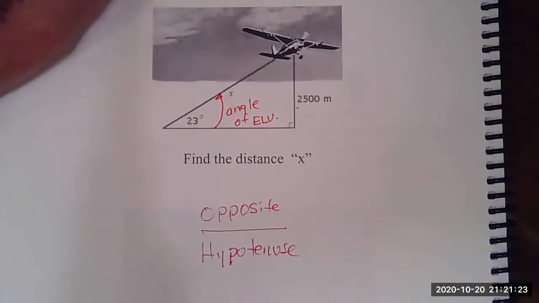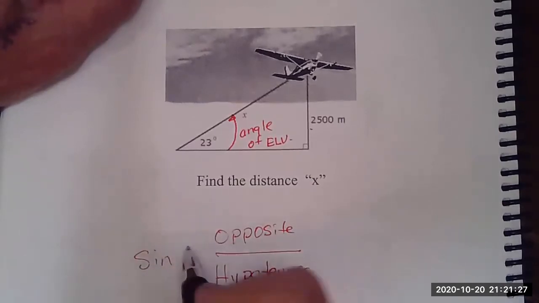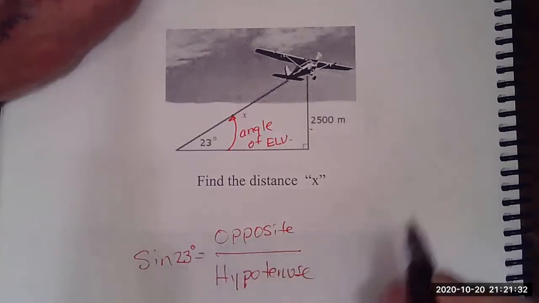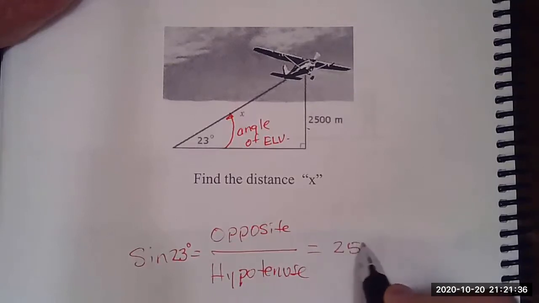What trig function is opposite over hypotenuse? That's the sine. So sine of 23 degrees is equal to the opposite over hypotenuse. That's 2,500 meters divided by x.